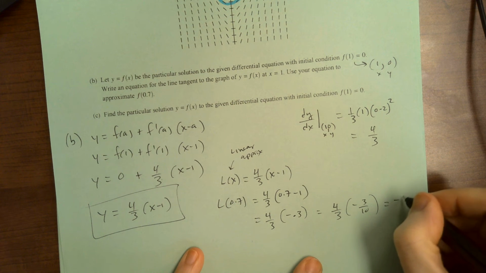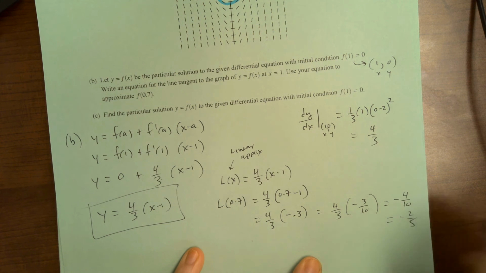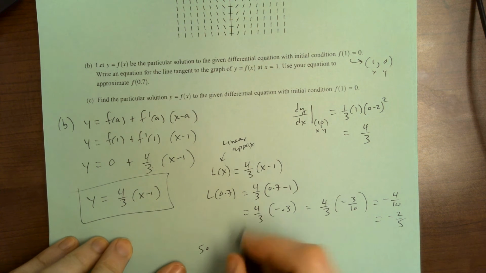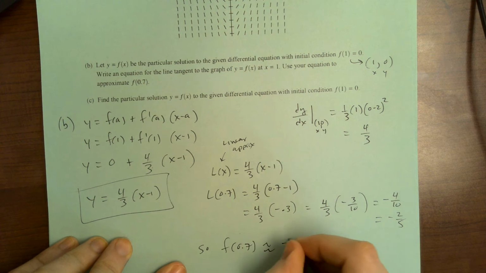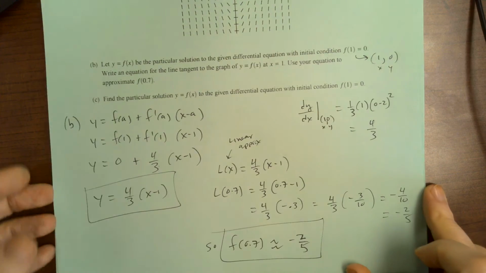So this ends up being negative 4/10, negative 2/5. You don't even need to simplify though. So f of 0.7 is approximately negative 2/5.